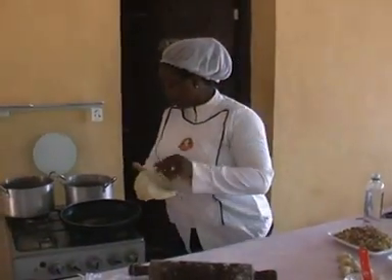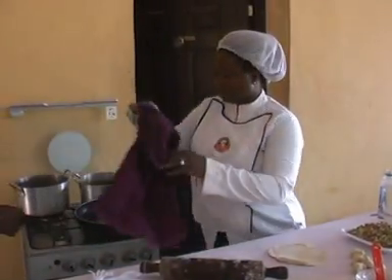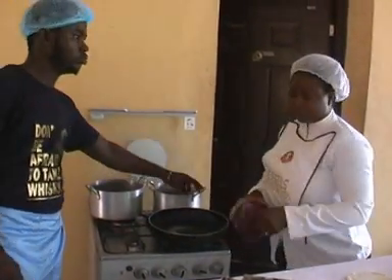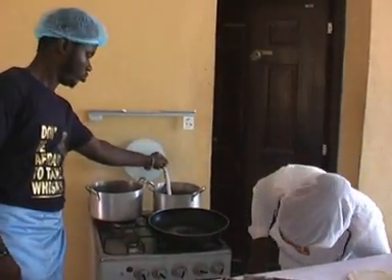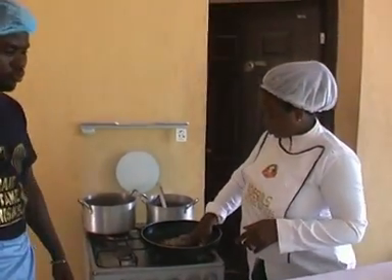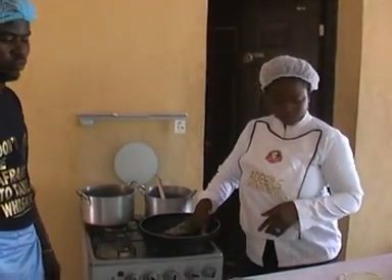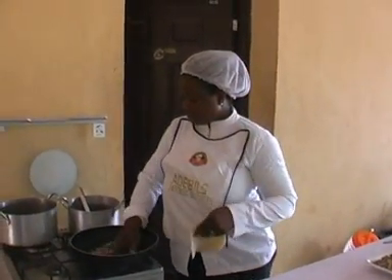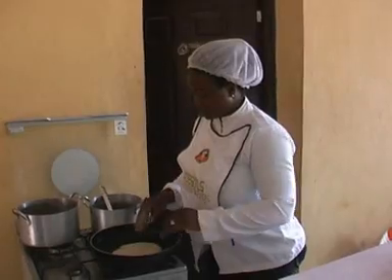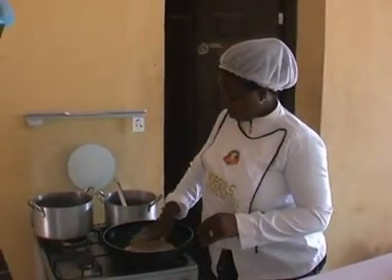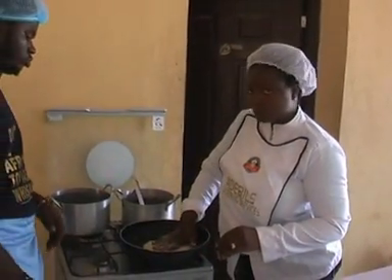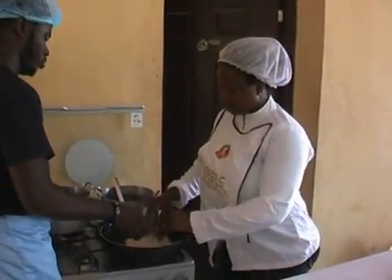Now one. I'm cleaning my non-stick frying pan before use. I'm doing this to see how hot the frying pan is, not too hot. Then you turn it side by side.